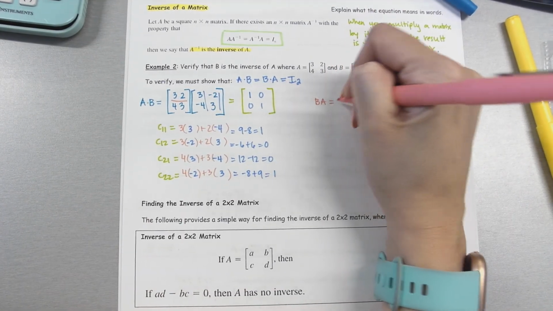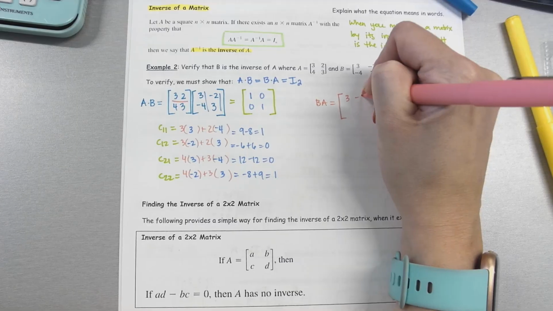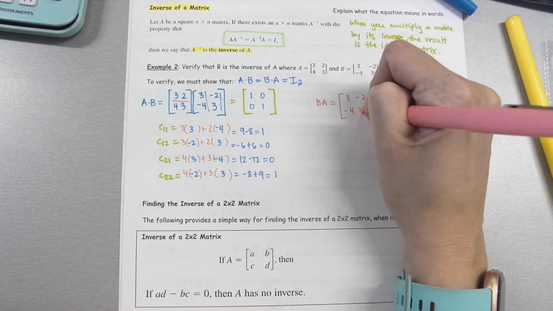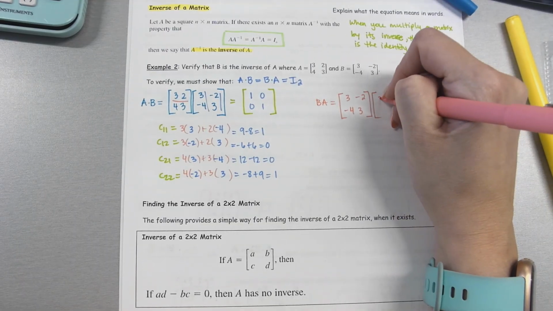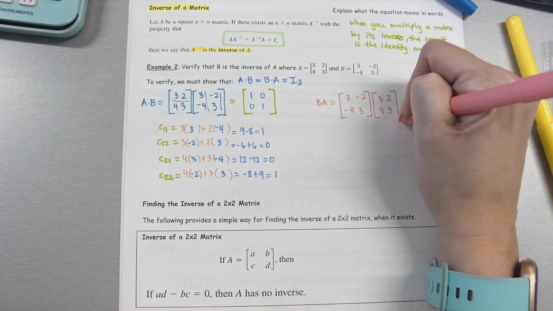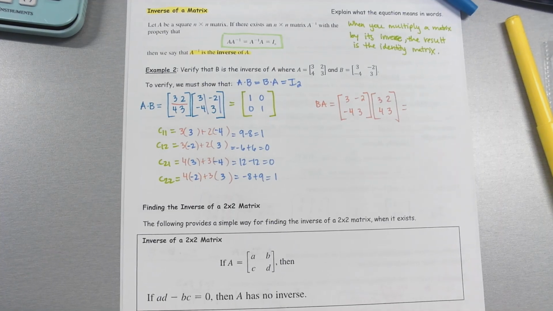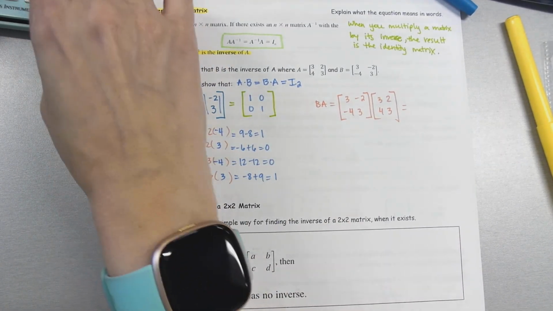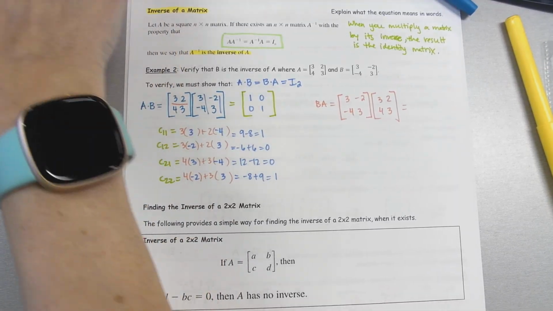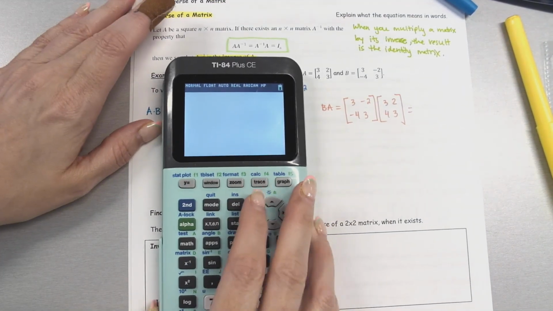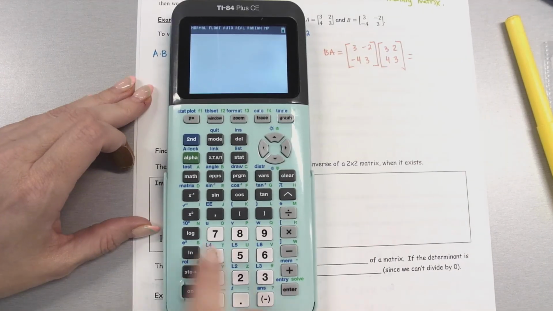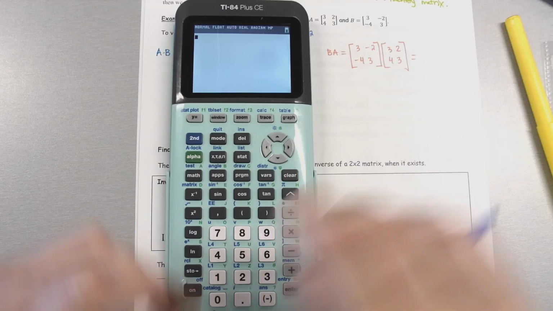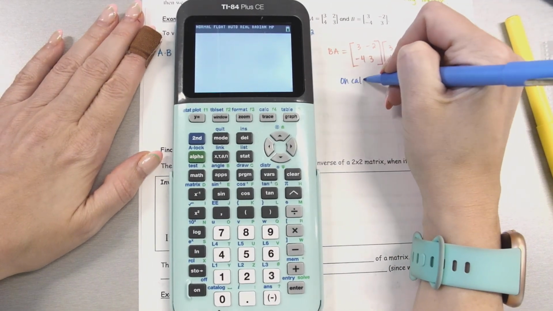We're going to do this on our calculator. Okay, so we're going to tell our calculator what we want the matrices to be. And when we multiply, we do need to multiply them in this order. Okay, and then we're going to verify on our calculator that this is equal to the identity matrix. Okay, so on your calculator, we're going to go to the matrix, which is right above this inverse button here.